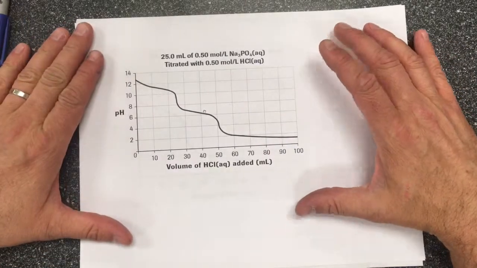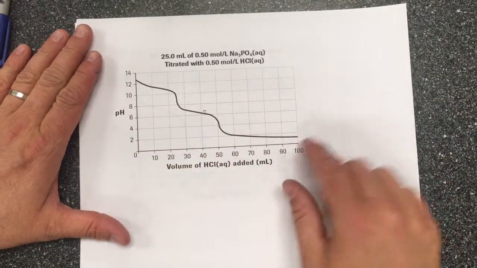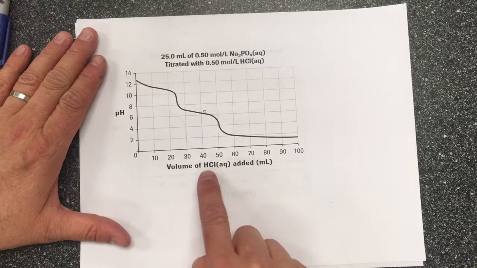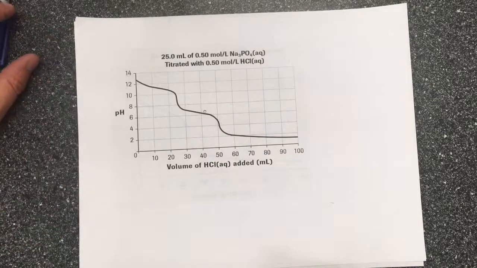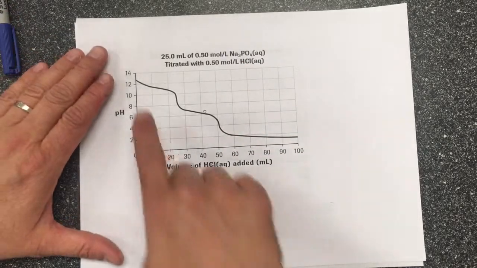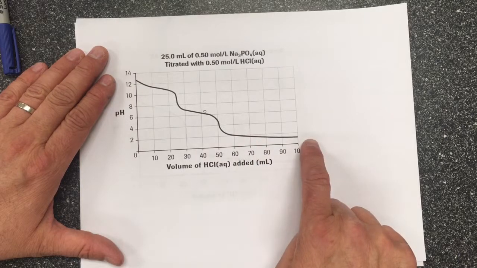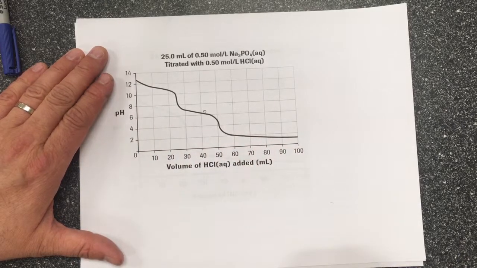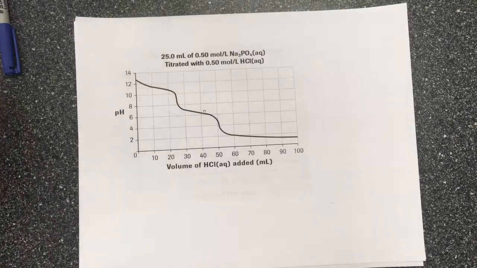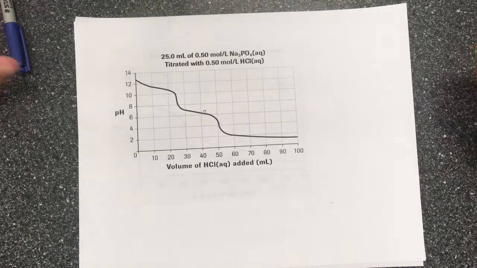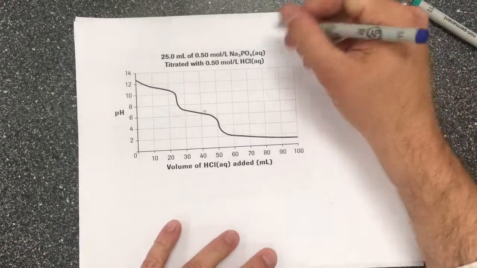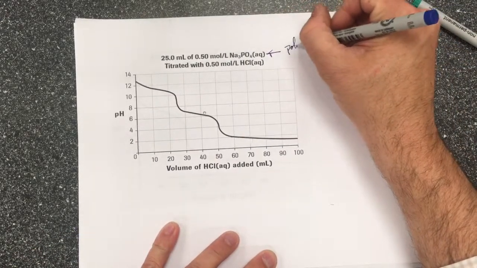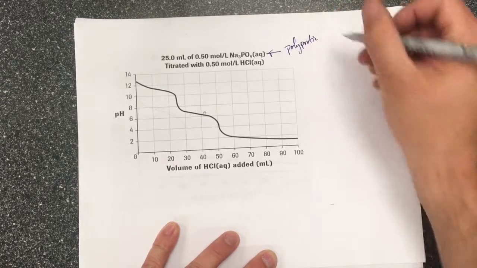A titration curve instead continues the addition of the titrant, in this particular case, hydrochloric acid being added to sodium phosphate. And they keep adding the volume past when it's done, and they record the pH. Now, this kind of curve is typical to see in Chemistry 30, and we need to understand what we're seeing in the curve. So here we're starting with a polyprotic base, so it's able to accept more than one hydrogen.